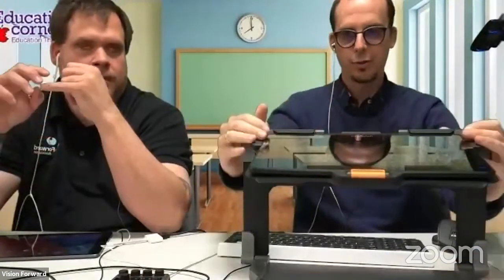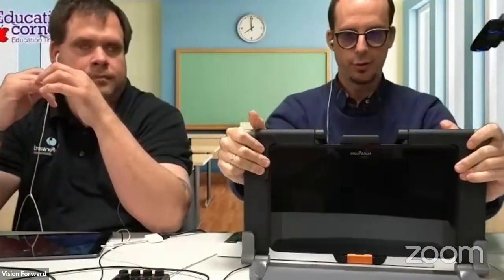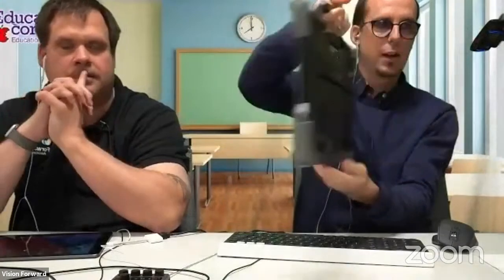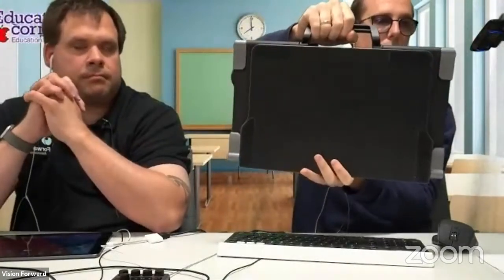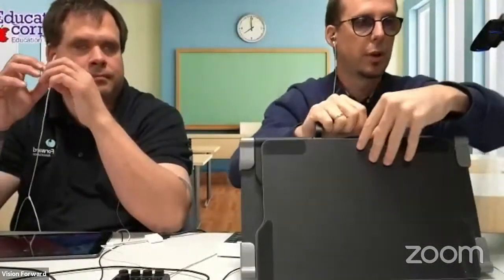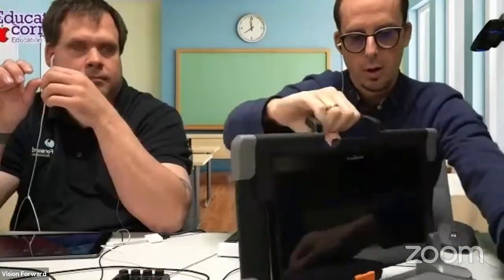Now, one of the nice things about this device is it folds away and it becomes almost like a briefcase type of thing. Protects the screen. Yeah, so it protects the screen. It does have a carry bag with it as well. But yes, when you fold it, it will protect the screen, and it's light enough to easily carry in between classes. So that's a really nice feature.